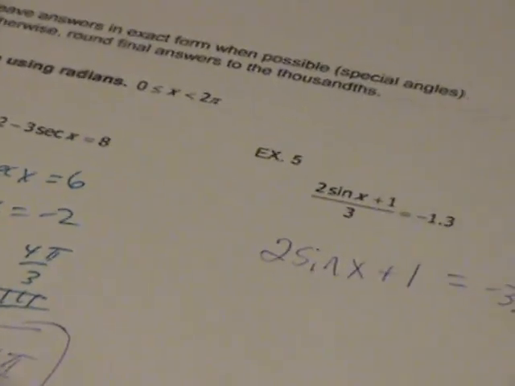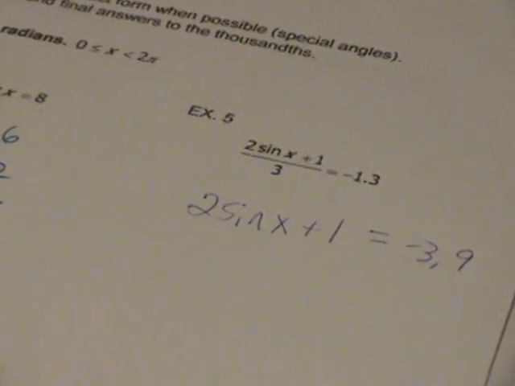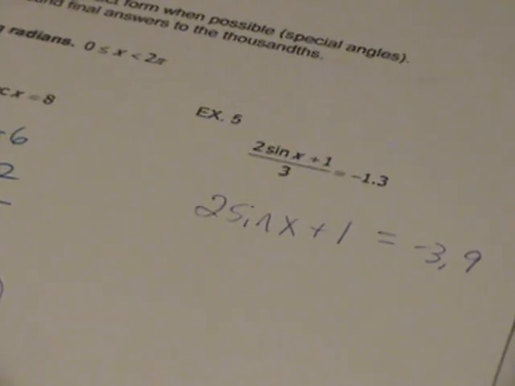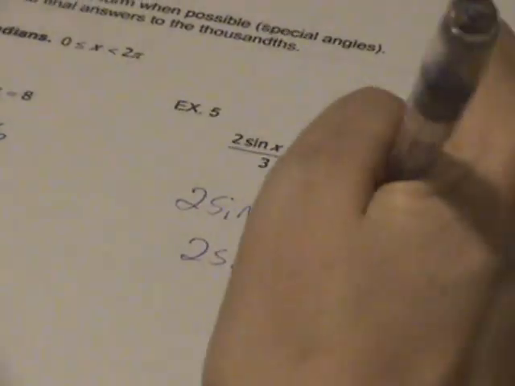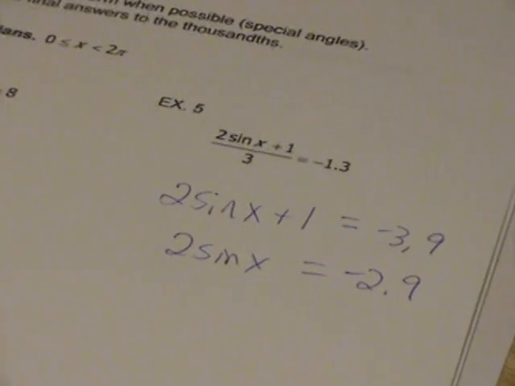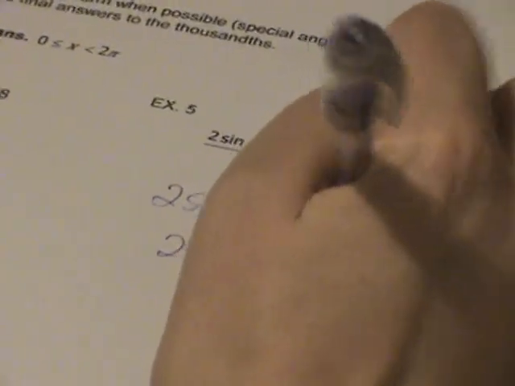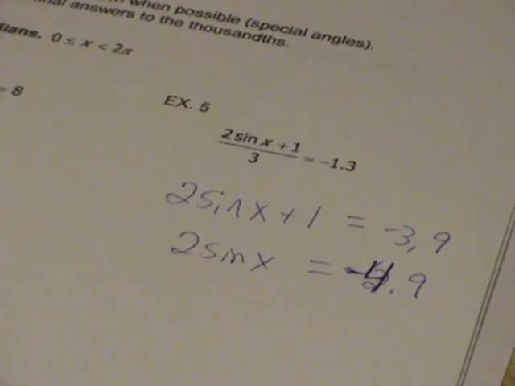Alrighty, so we're trying to get the sine by itself, which is the strategy we use anytime there's just one trig function. So we multiplied both sides by 3, and then we're going to subtract the 1. There we go. Negative 4.9. And then I'm going to divide by 2.